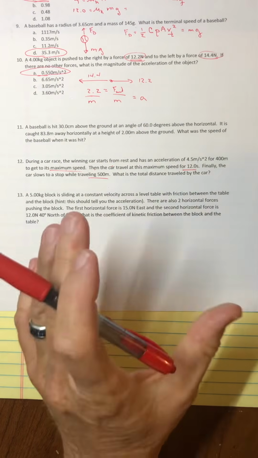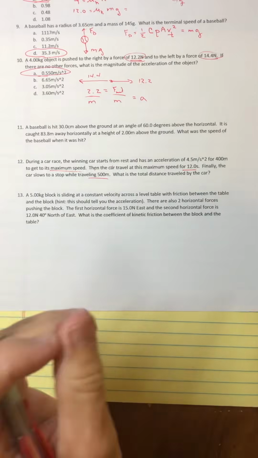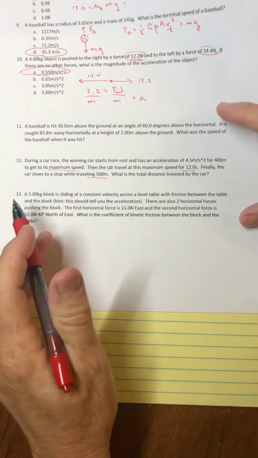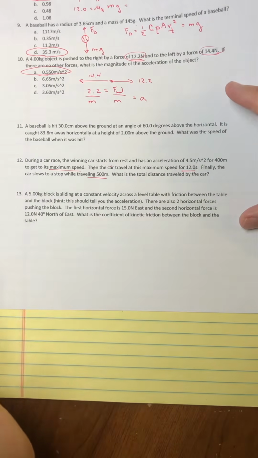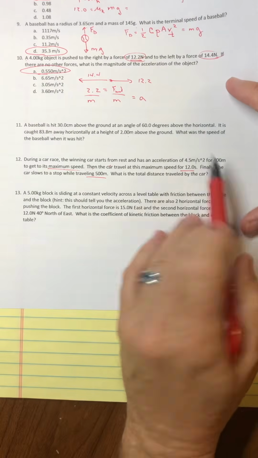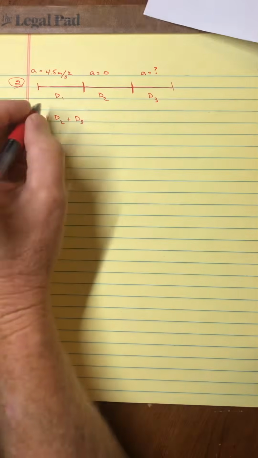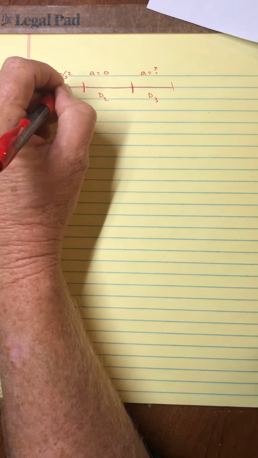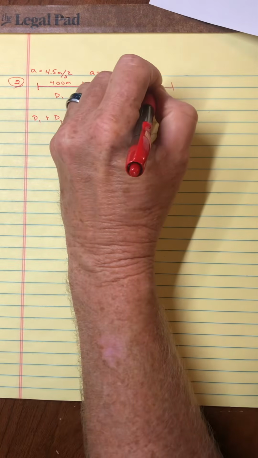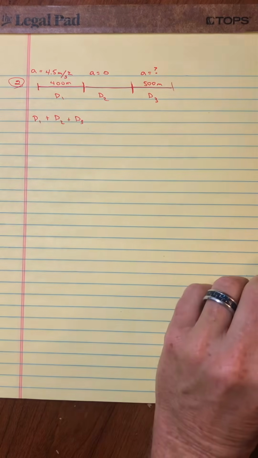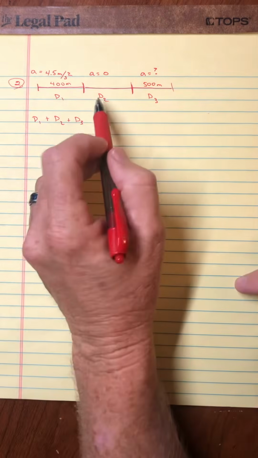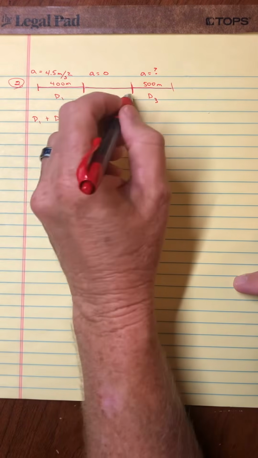But I'm going to just say, do I really even need it? Because if my goal is to find the total distance traveled, you'll notice that they really helped me out in this problem. They already gave this number as 400 meters and this one as 500 meters. And so really this problem boils down to what's the distance traveled during these 12 seconds.